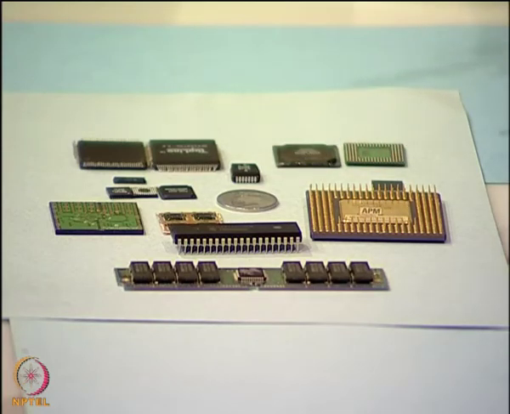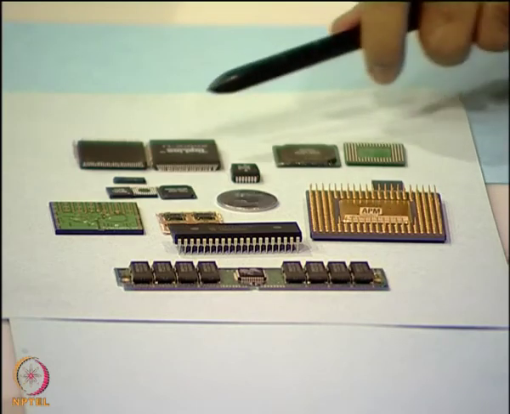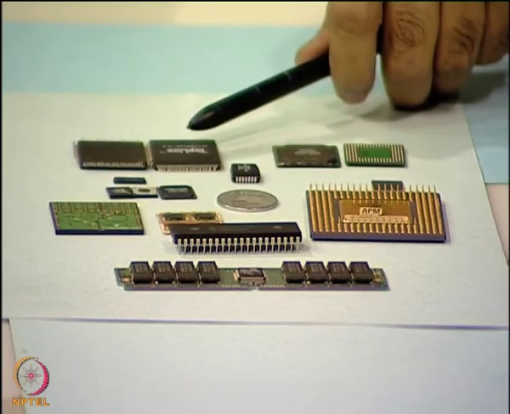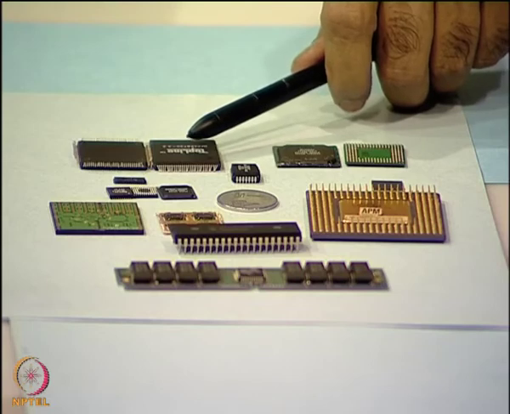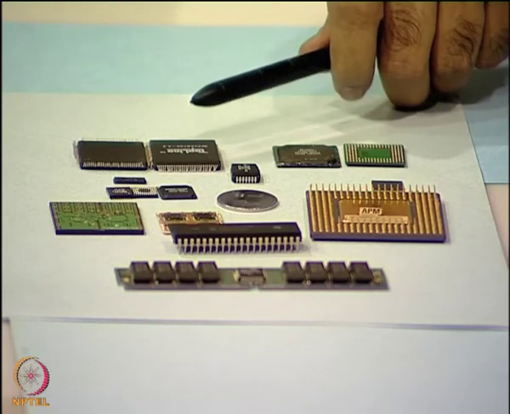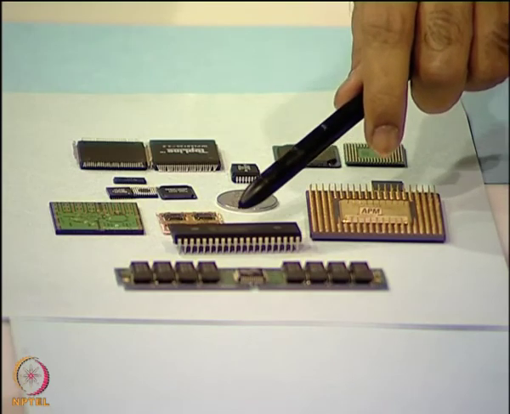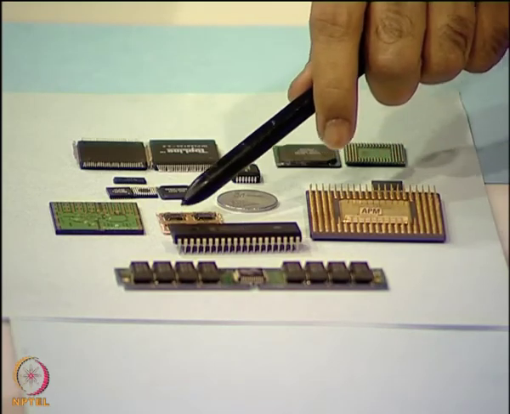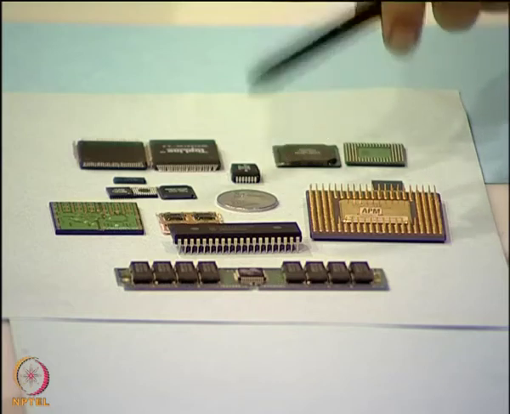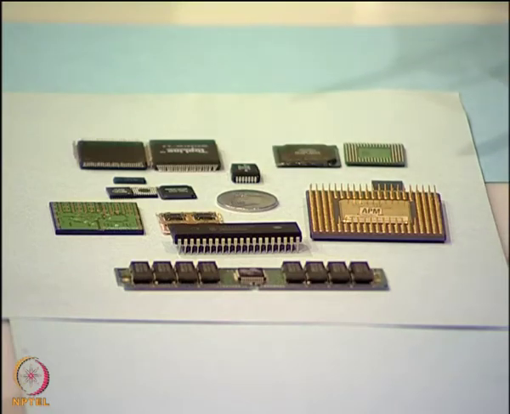Then if you look at this particular device, this is a quad flat pack, this is of surface mount technology. Then we have this one, this is a dual inline pack, which is a plated through hole technology, because they have long leads which go into the holes of the printed wiring board.